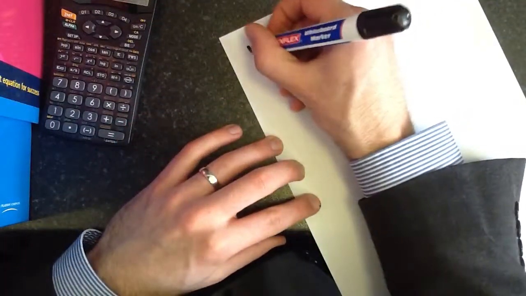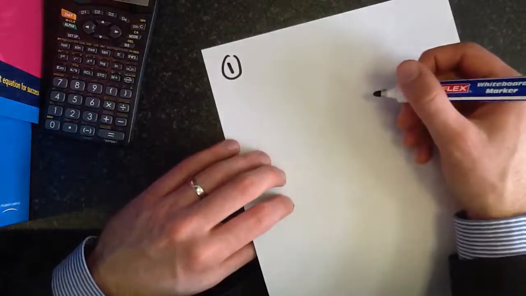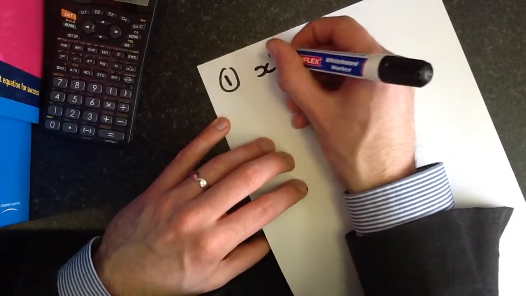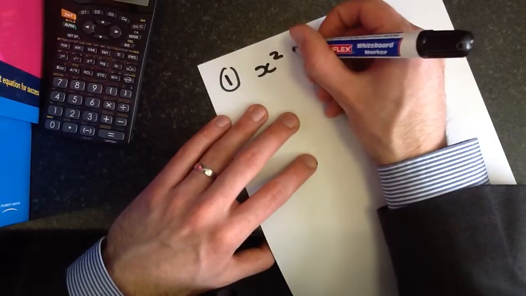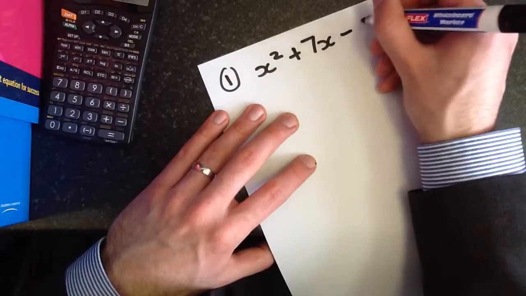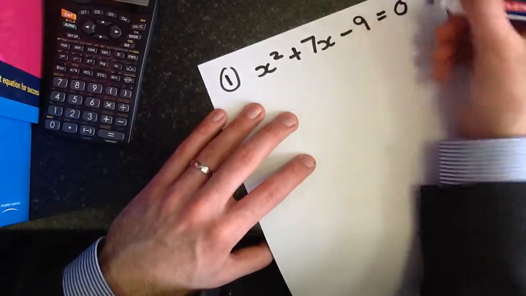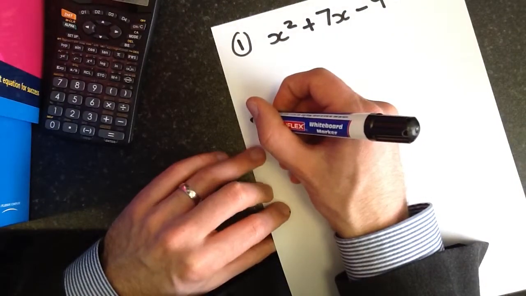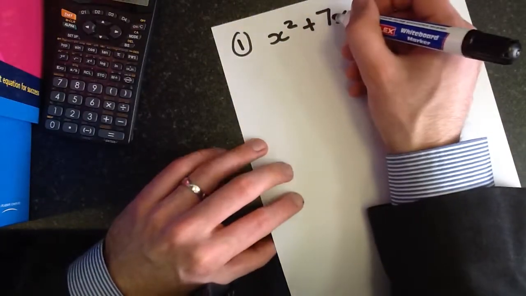So now I have some questions for you. Question 1, I would like you to use this method to solve x squared add 7x minus 9 equals 0. I'm going to change that question slightly.